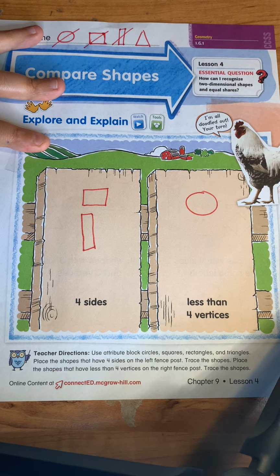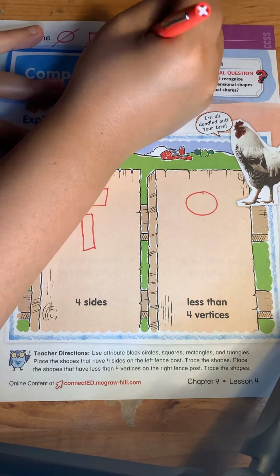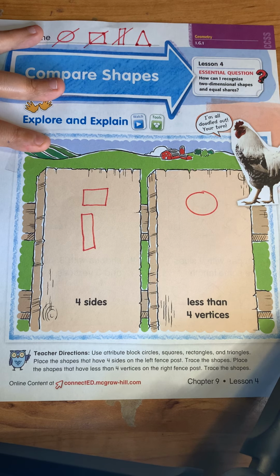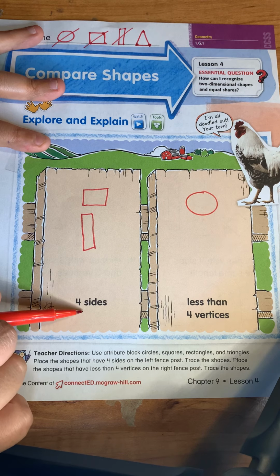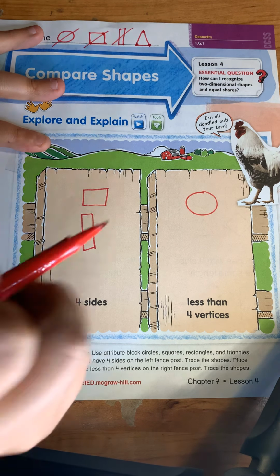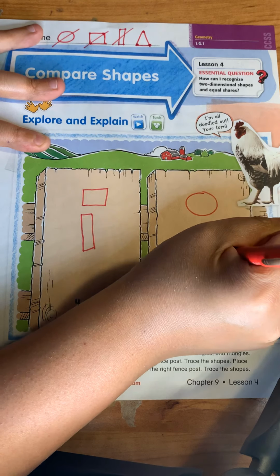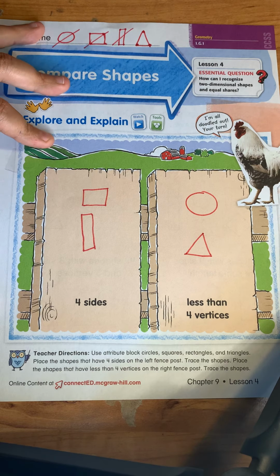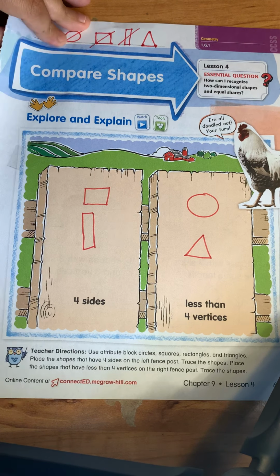And the last shape that we have is a triangle. So how many sides does a triangle have? Well, let's count. 1, 2, 3. A triangle has 3 sides. Well, it has 3, and because 3 is less than 4, it cannot go in this column where it says 4 sides, right? So it has less than 4, which means it's going to go right here with its buddy, the circle. All right? And that is the end for this page. So now we are going to flip it over.